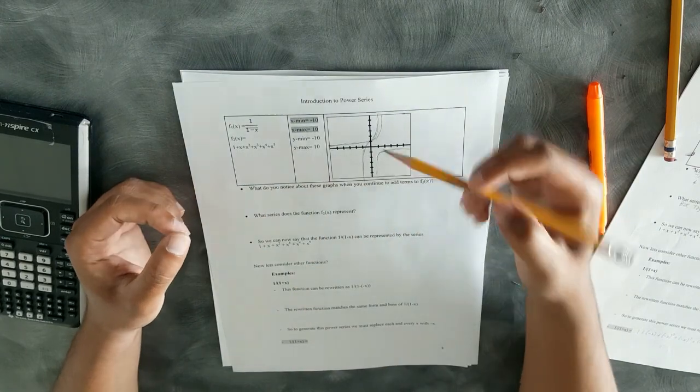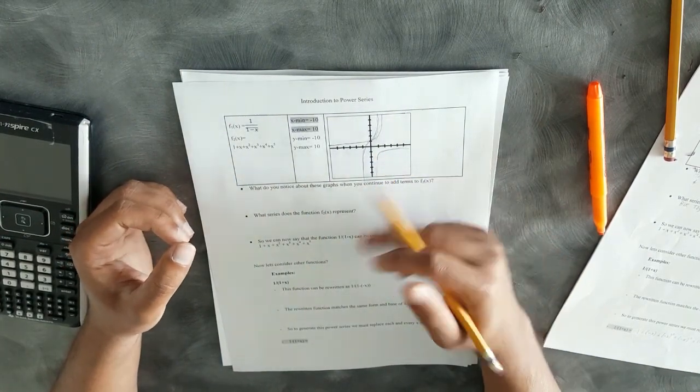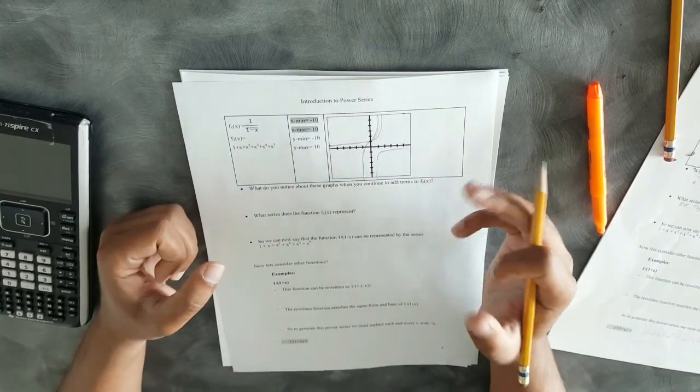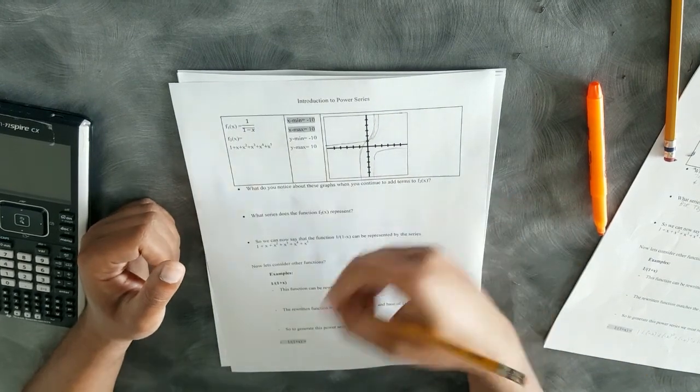So when we get to the sixth term, we can see that from -1 to 1, we have a very close approximation, but other than that, it starts to deviate from the actual sum.